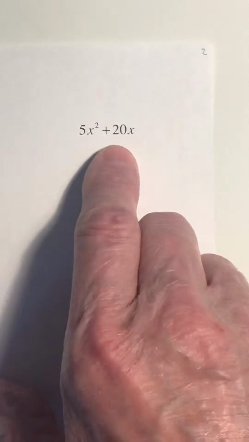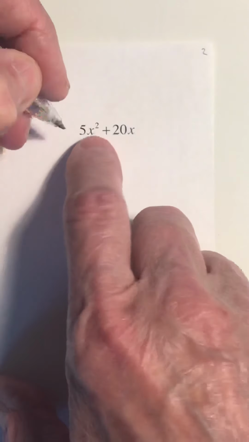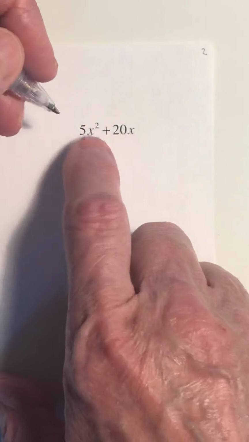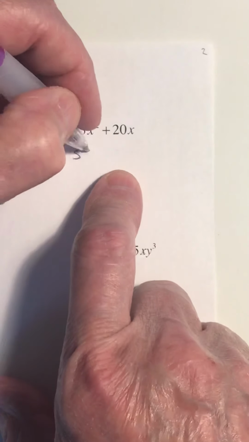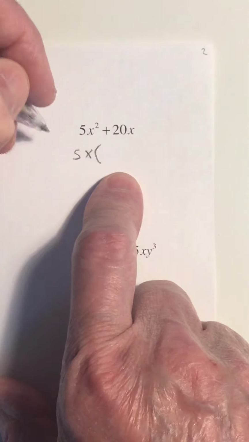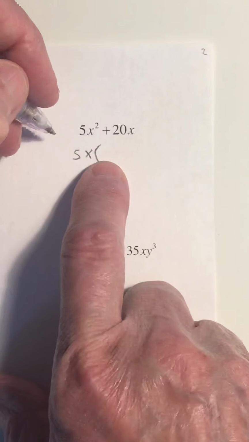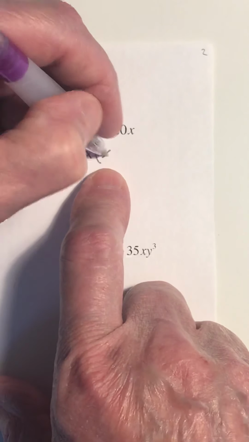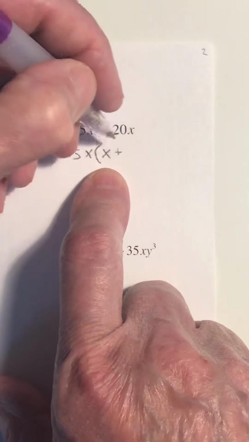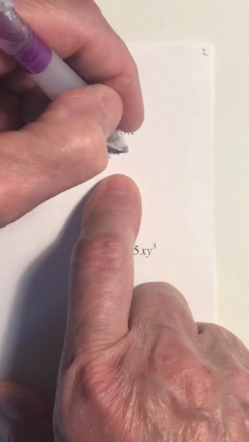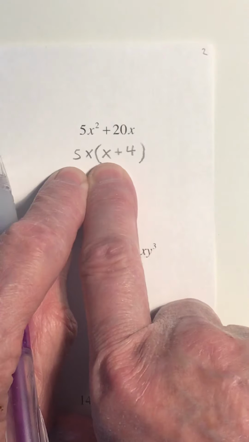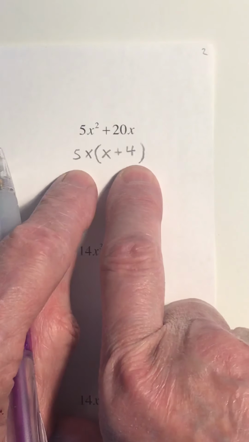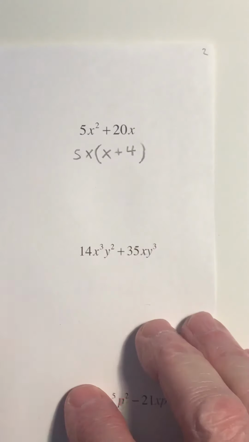We can factor out a 5. And this time there is an x in both terms, and the GCF will be the smaller power. So it's just an x to the first out there. So 5x times what to make 5x squared? That would be an x. And then plus 5 times 4 to make the 20. See, there's 5x squared, and there's 20x. 5x squared plus 20x, factored out.